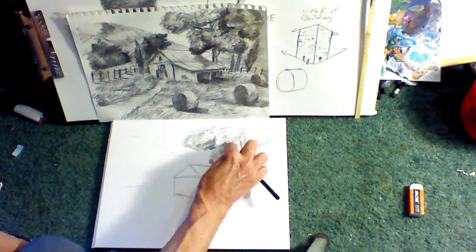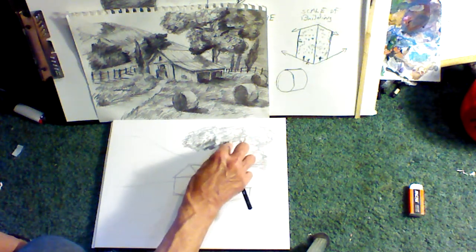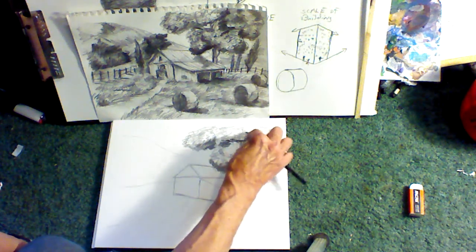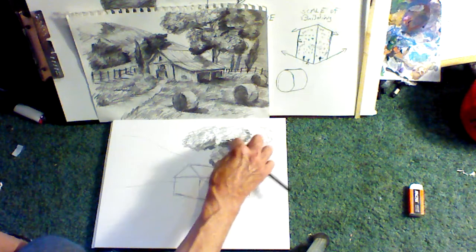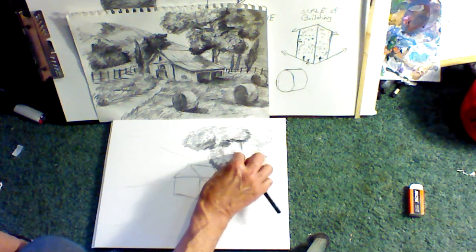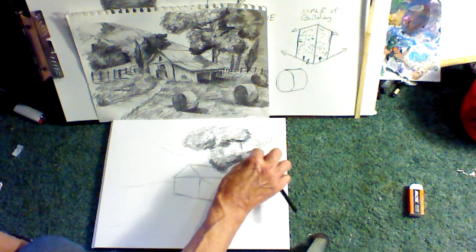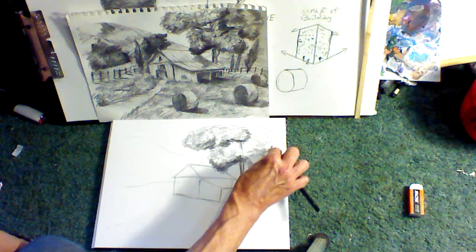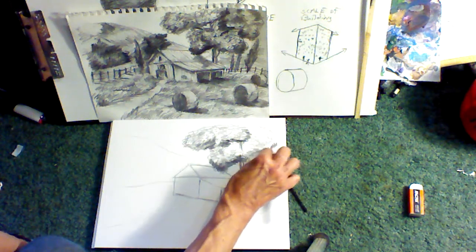Got this pencil on its side so that I can leave a lot of graphite on the paper quickly. It may help you to think clouds or something like that. We're working with large clumps of foliage here.